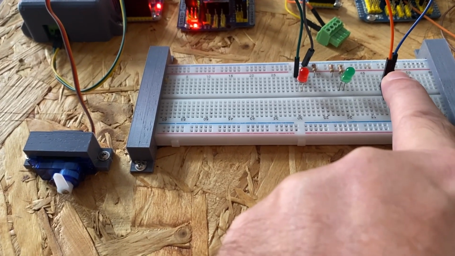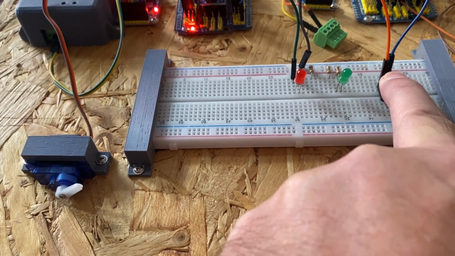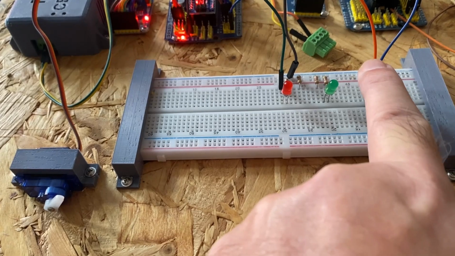So in the next video I will show you how you configure the node, so when pressing the button the servo moves as you see here.